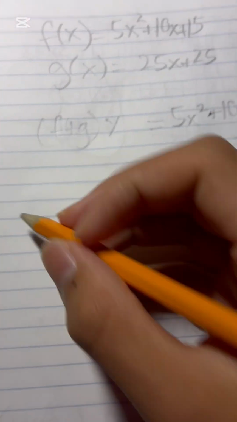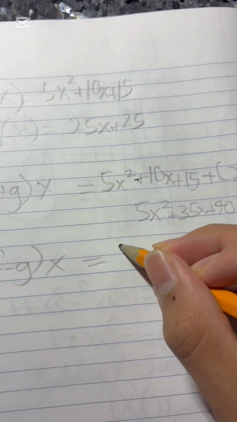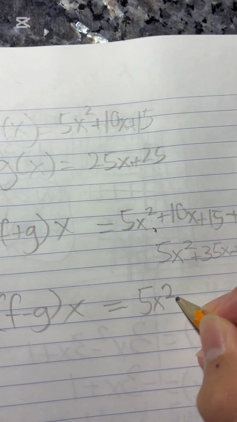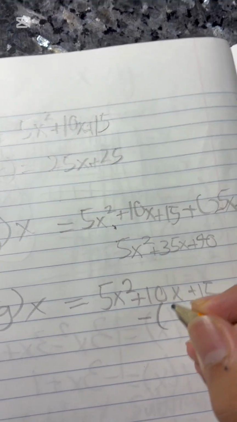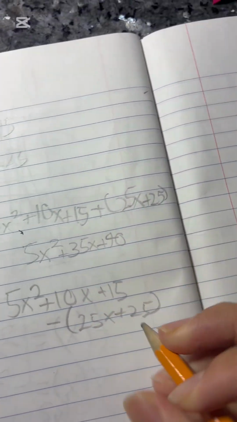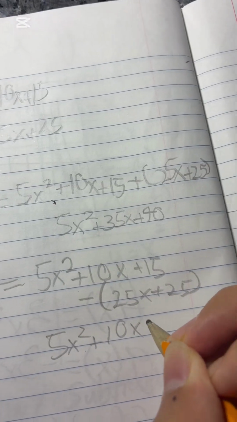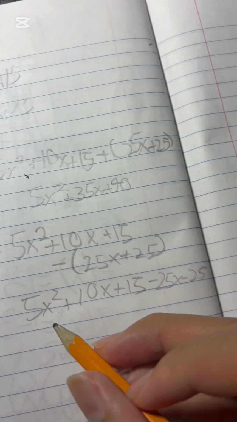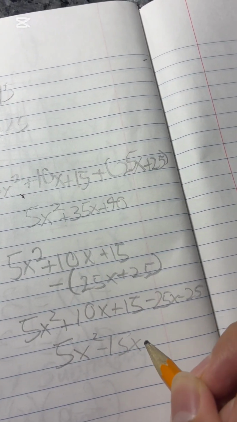Okay, let's move on. Let's do f minus g. Now here's where it gets a little bit more difficult. You have to be a little more careful. So, similar, 5x squared plus 10x plus 15. And then you write the minus here, then parentheses, 25x plus 25. So this would become 5x squared plus 10x plus 15 minus 25x minus 25. That would be 5x squared minus 15x minus 10.